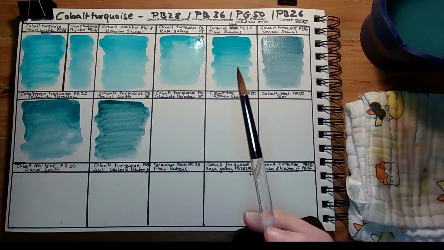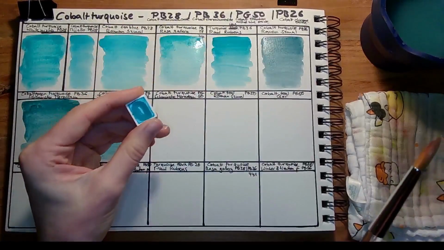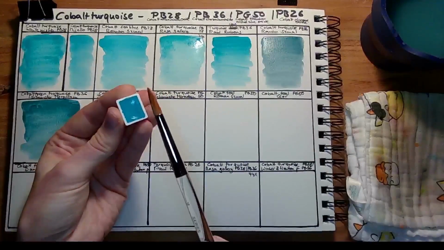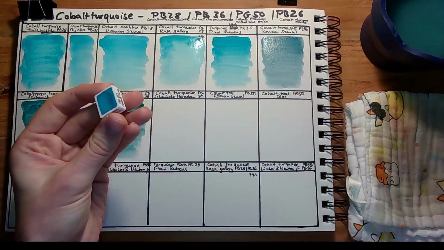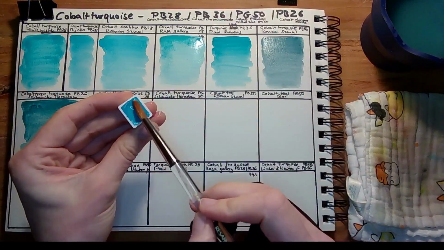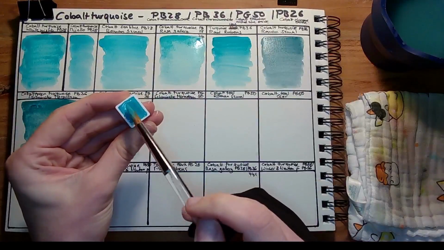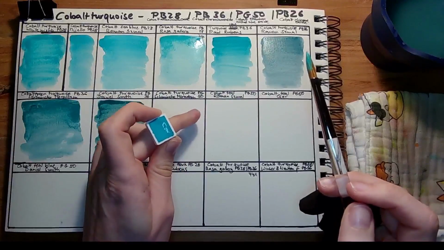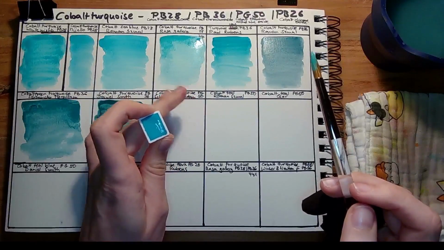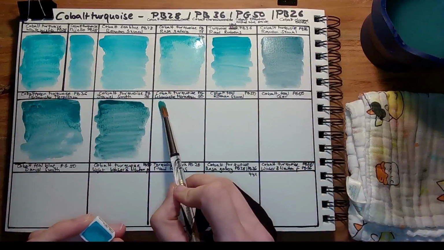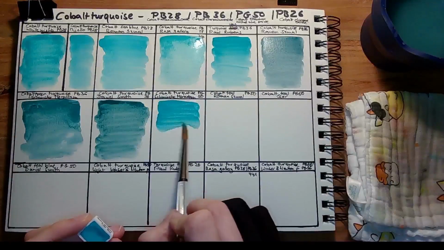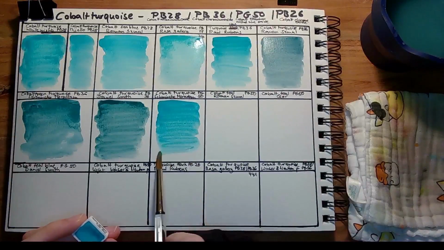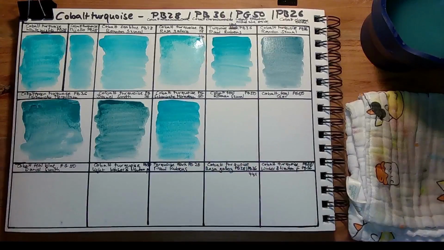So next we will start with Cobalt Turquoise made from PG50 from Schminke Horadam. And normally the PG50 versions are a little bit more on the greenish side, with the absolute exception of Schminke, because it looks a lot more like the PB28 versions, a little bit more on the bluish side. That is very different here.